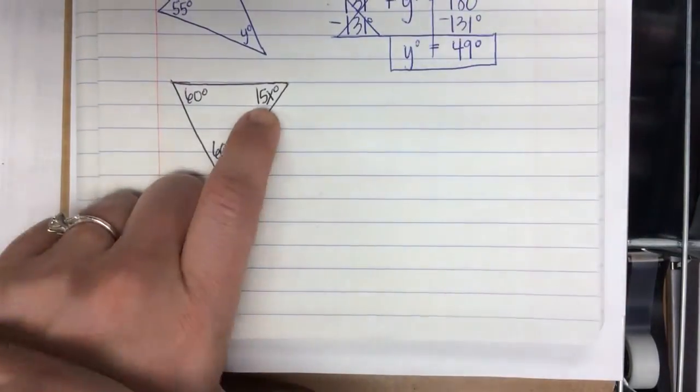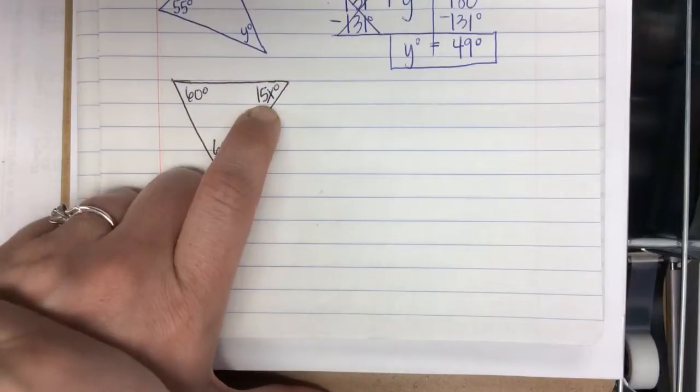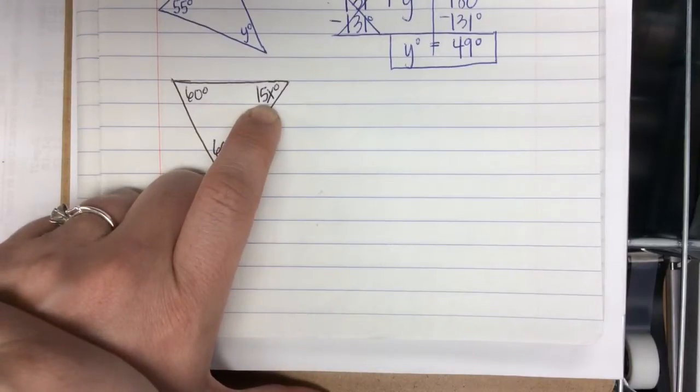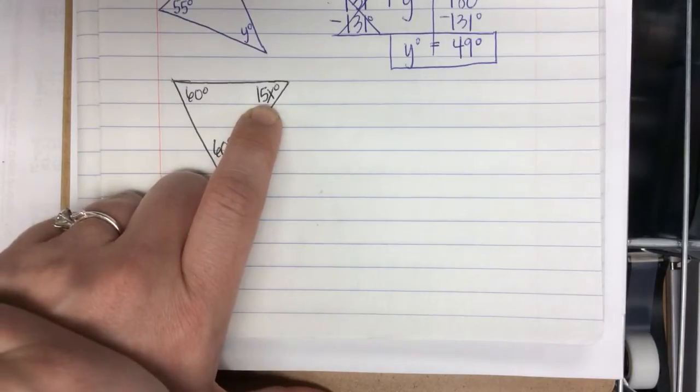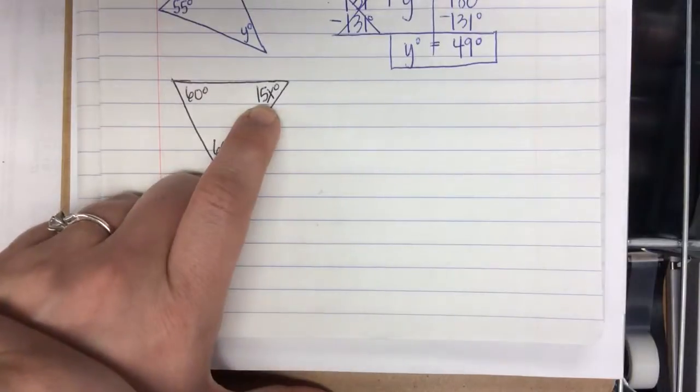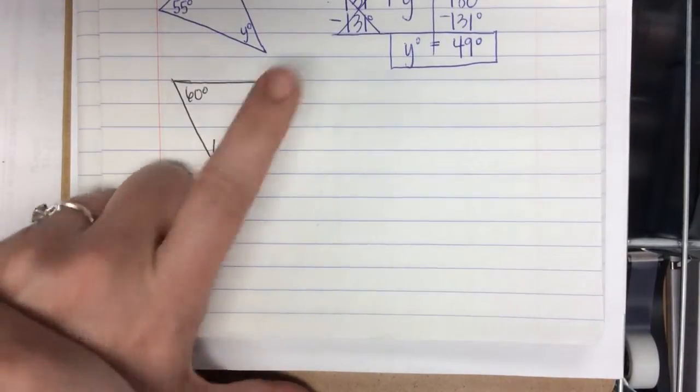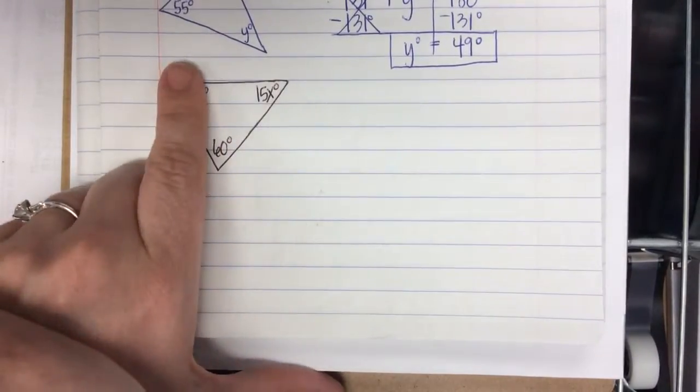And this one is 15x degrees. But nothing has changed. I still know, no matter what, all three angles add up to what? 180.